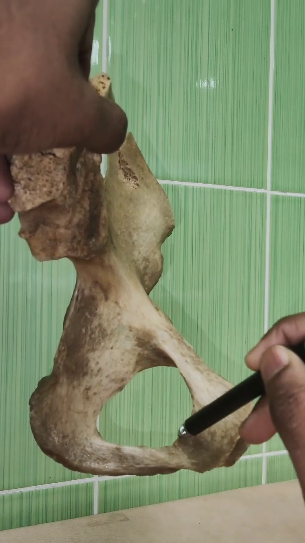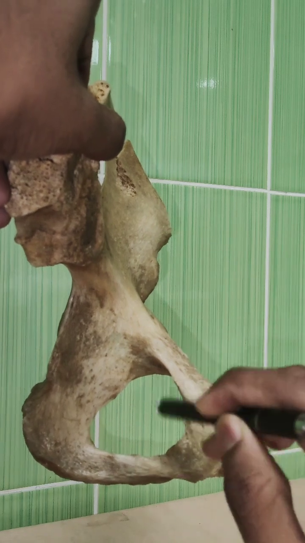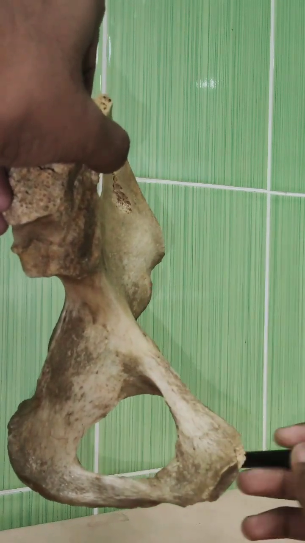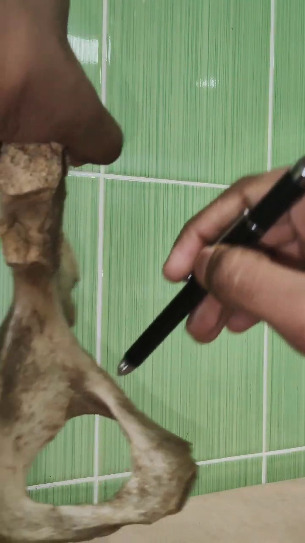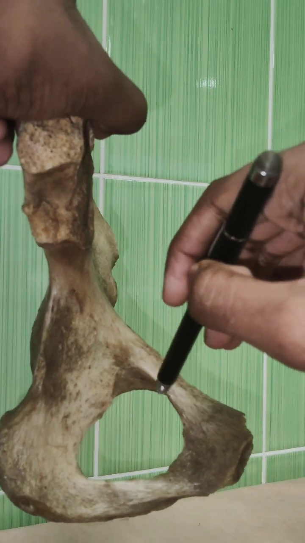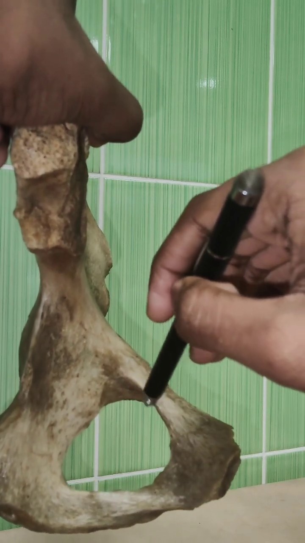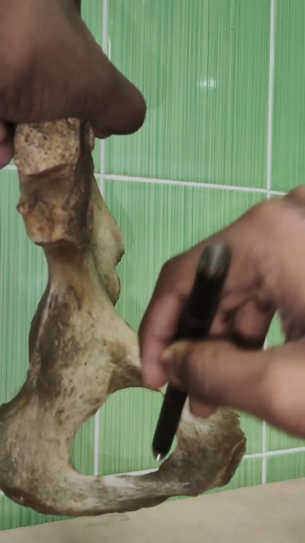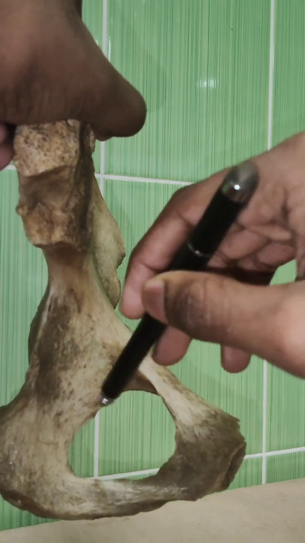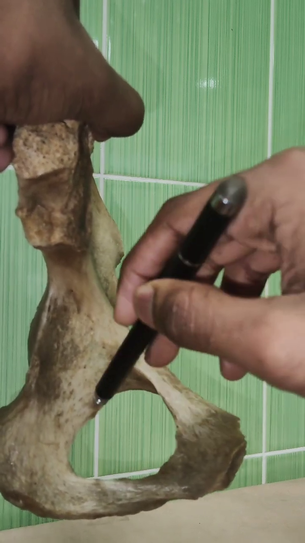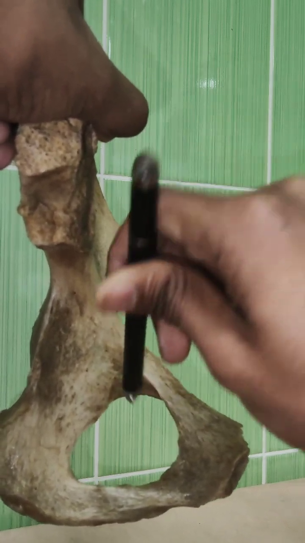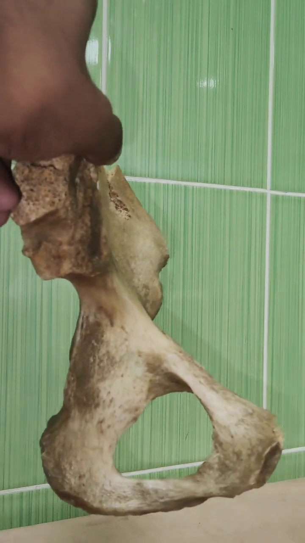tuberculum obturatorium posterius, tuberculum obturatorium anterius, foramen obturatum, sulcus obturatorius, and here this is crista obturatoria. Foramen obturatum, tuberculum posterius, anterius, crista obturatoria, sulcus obturatorius. This is done here.